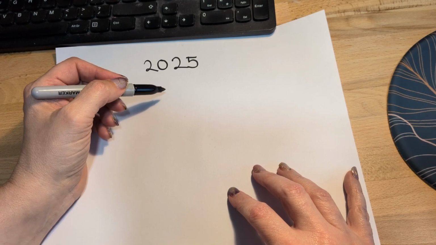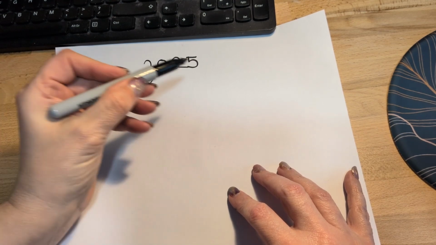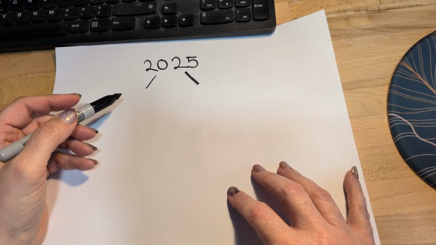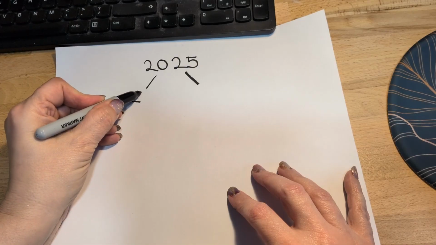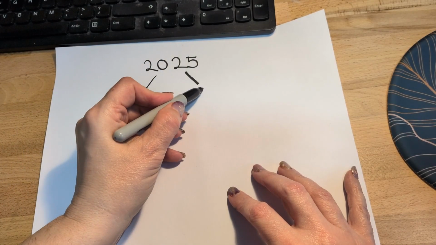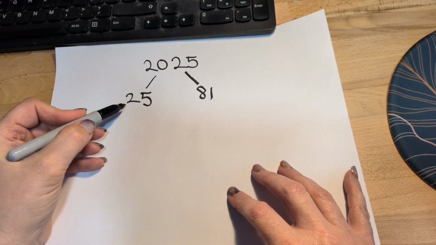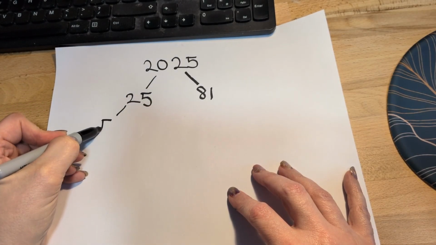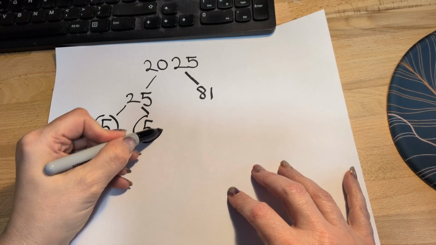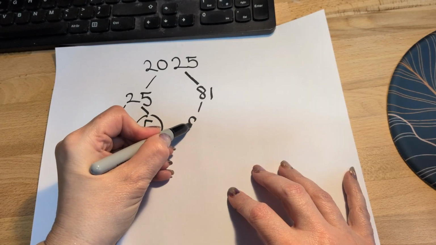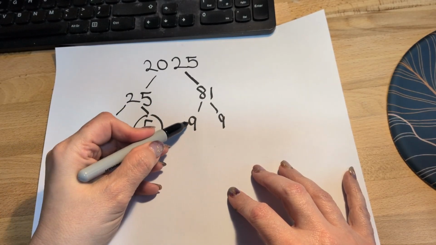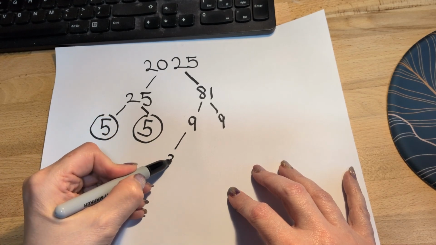Okay, let's look at the number 2025. The first thing I'm going to do is break it into factors. 25 goes into 2025. How many times does it go? It goes 81 times. And 25 can be broken into 5 times 5. And 81 can be broken into 9 times 9. This is called a factor tree.